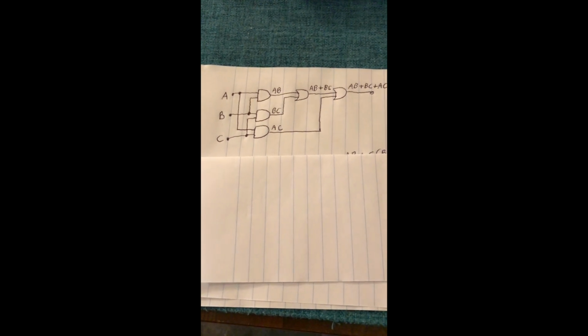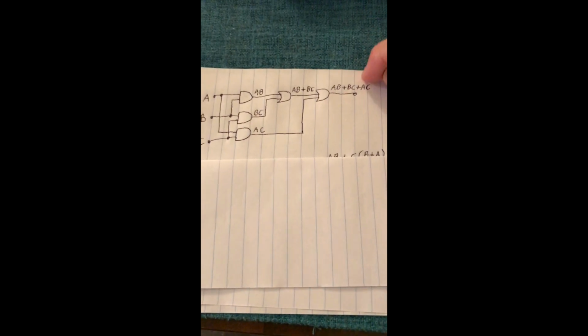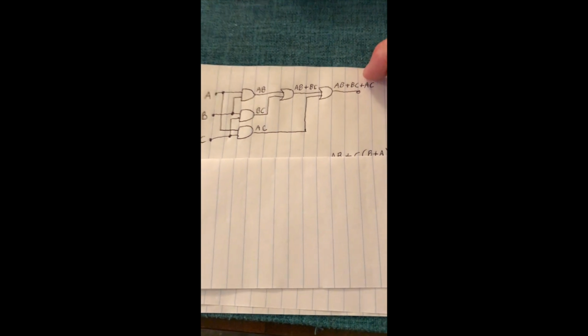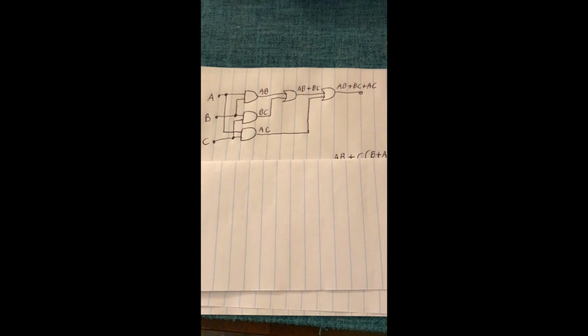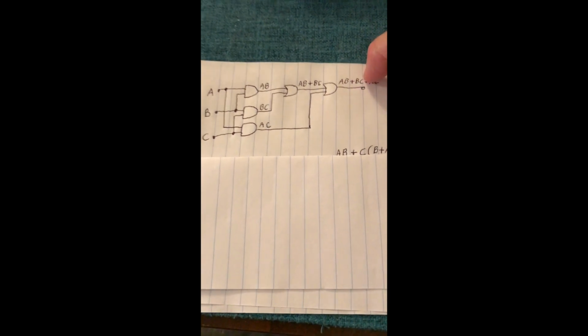So the question arises of, is this the simplest circuit that will do that? And so what you need to do is think about how you could simplify this expression, which now involves 1, 2, 3 AND gates and 1, 2 OR gates.